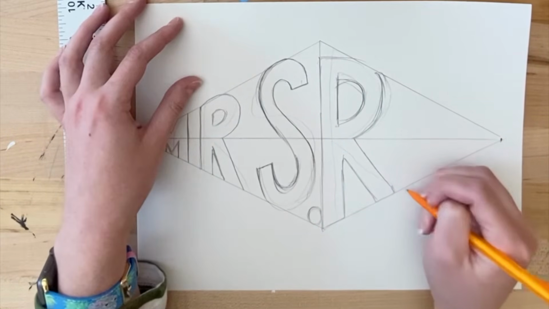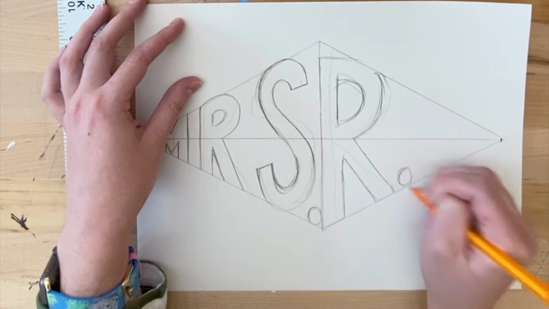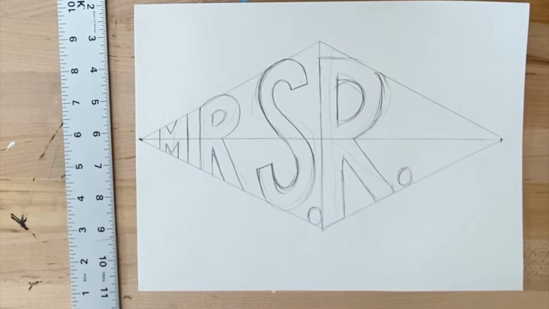Okay, now for the tricky part. The challenging part with this is that I have to remember some of my letters are on the left side of my box and some of the letters are on the right side. So they're gonna end up crisscrossing, so I just have to be aware of that. So I'll start back here at my M.